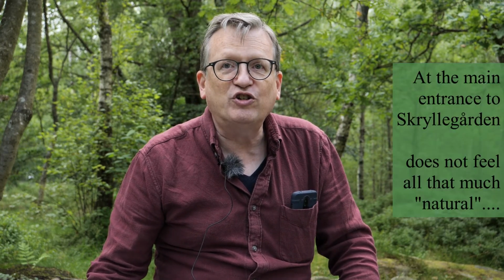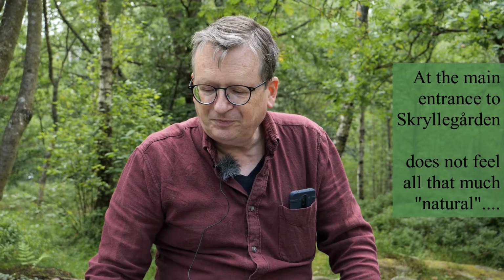There is a so-called Naturum, or it's being refurbished, a sort of nature visitors center, often run by or connected to the Swedish Environmental Protection Agency. So in that place, at the entrance, it doesn't feel all that much like nature. But if you go a few kilometers into the area, and as the paths become muddier, and as they become narrower, and you start not to see or hear any people, you can really relax and get a sense that you are definitely in nature.